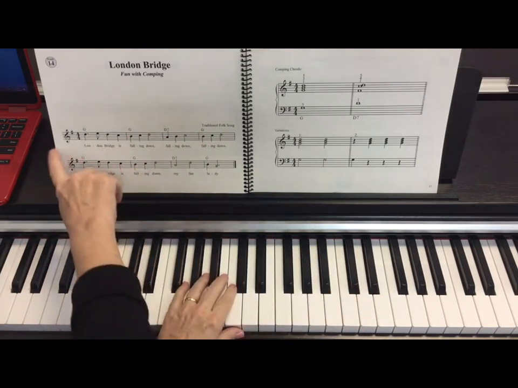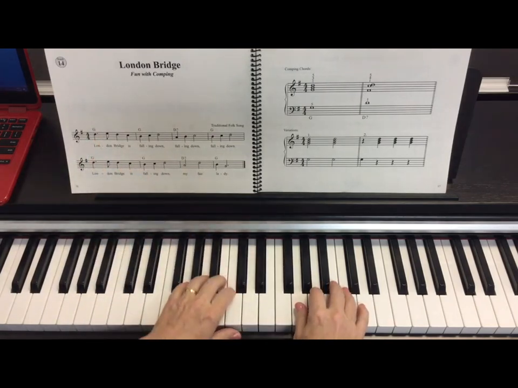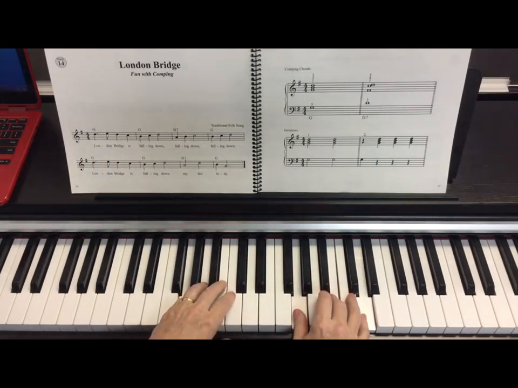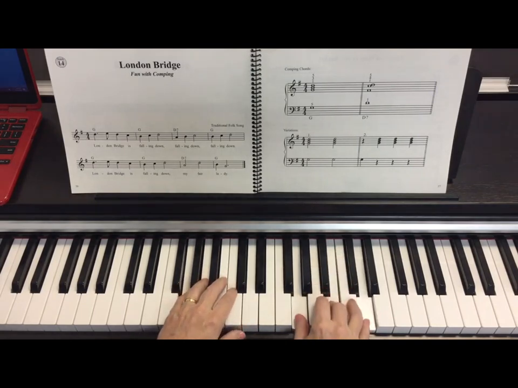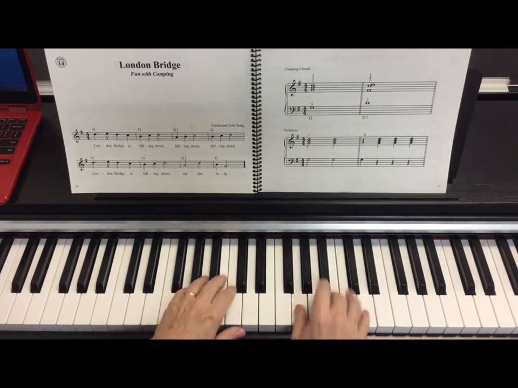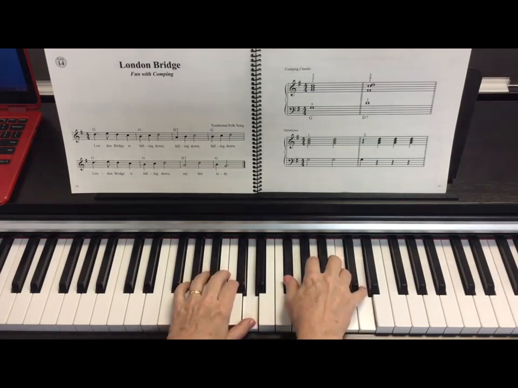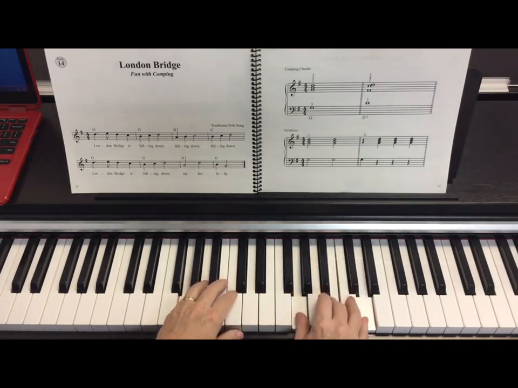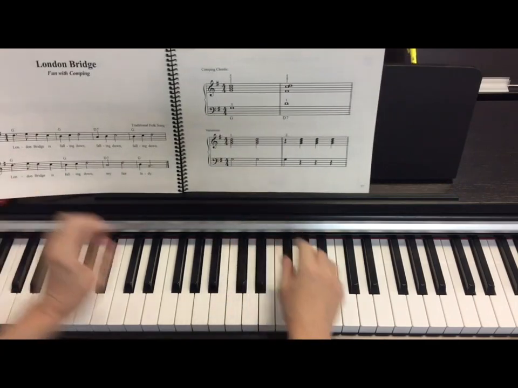Let's try it just playing the chords. 1, 2, whole note chords. London Bridge is falling down. Switch to D7, lean down, back to falling down. G, London Bridge is falling down. D7. My fair lady. Now remember, you can also do a variation, play half notes instead.